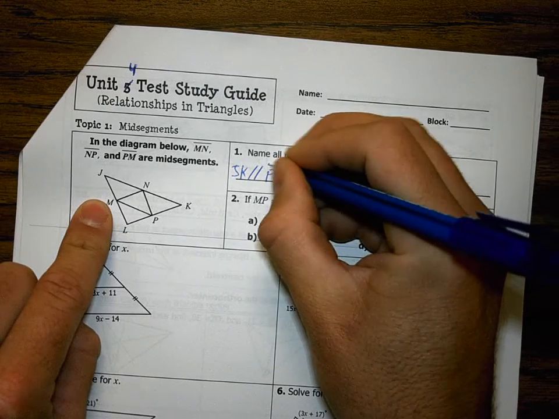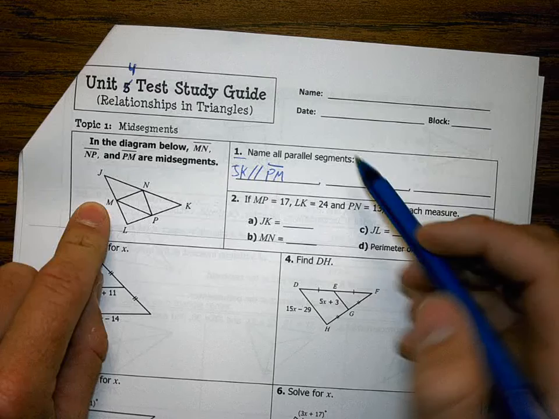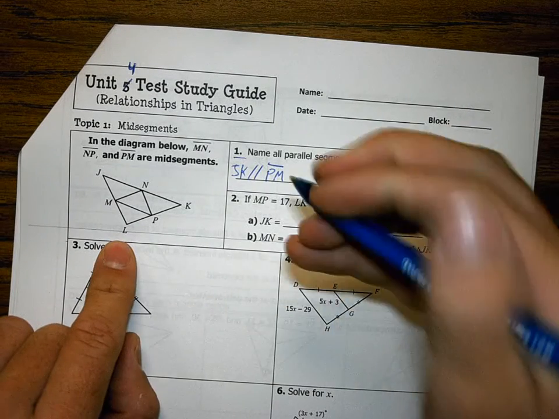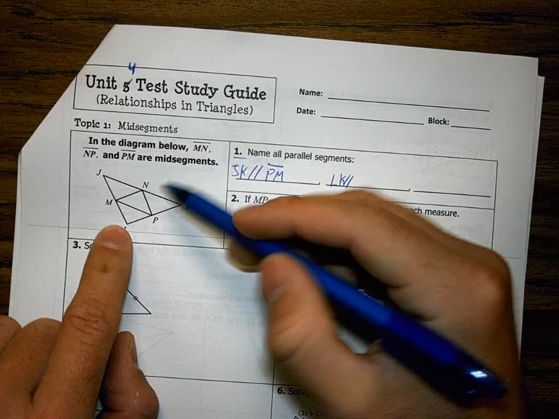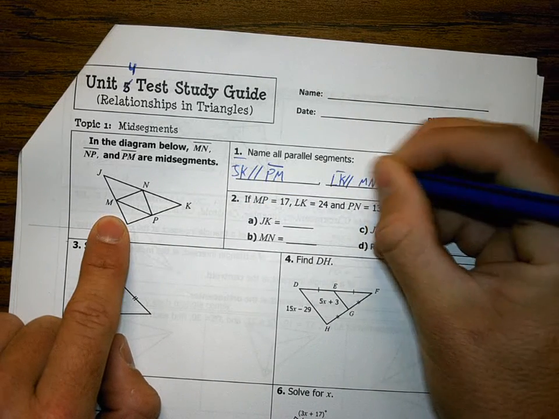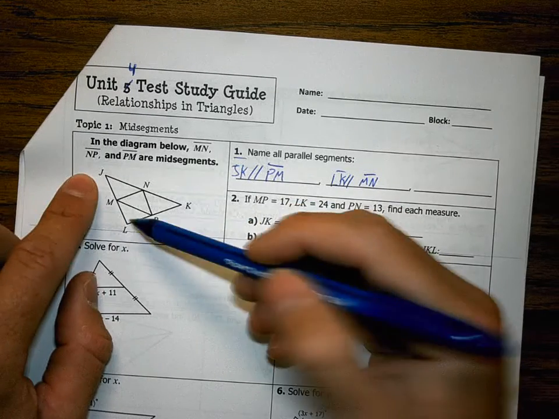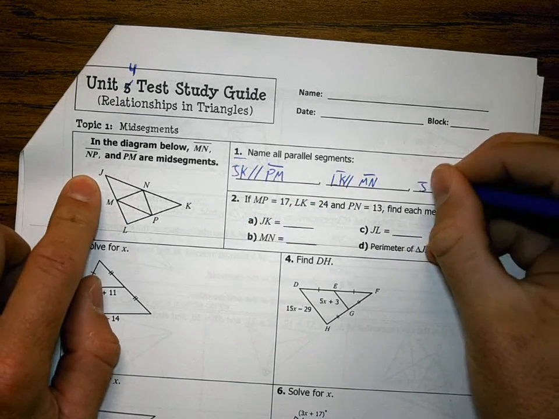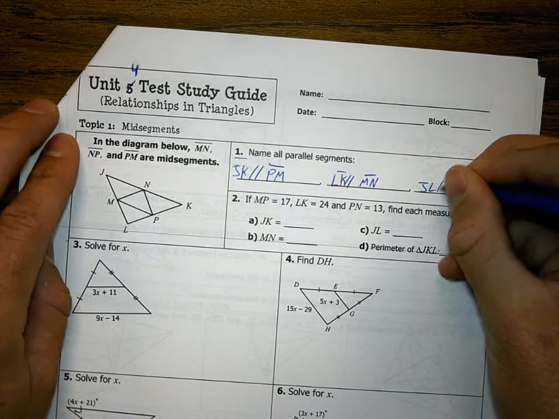Now, the sides which you name don't have to be in a specific order. LK is parallel to MN. And now JL is parallel to NP.